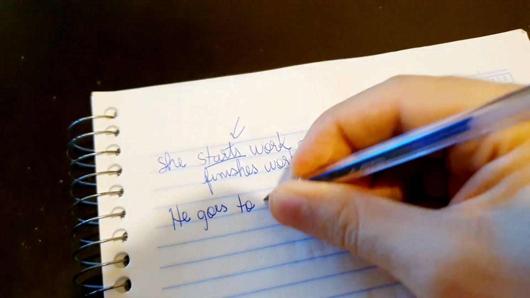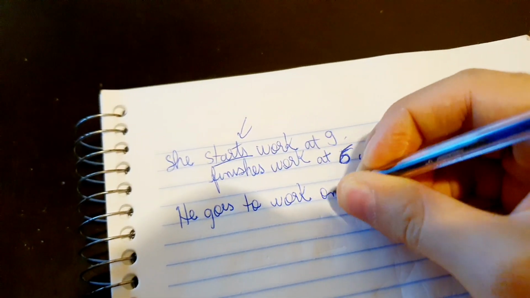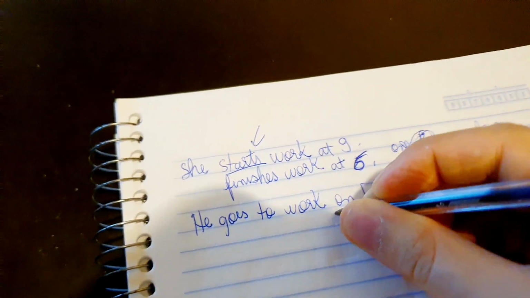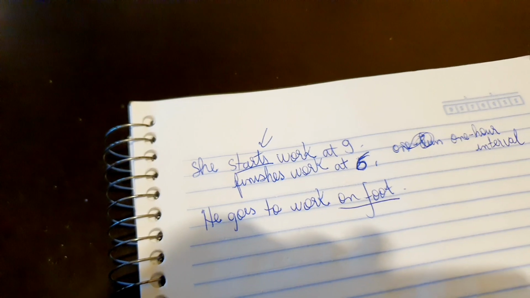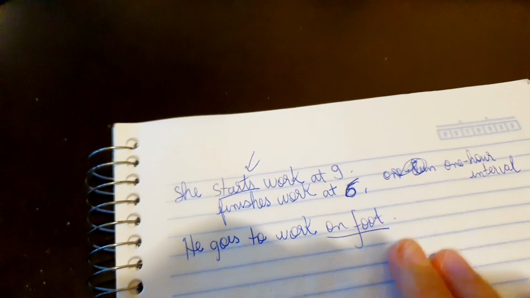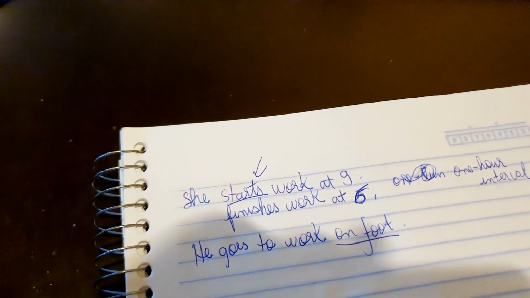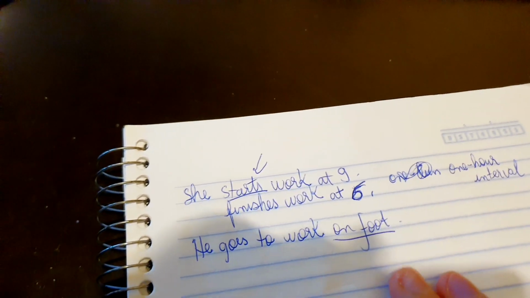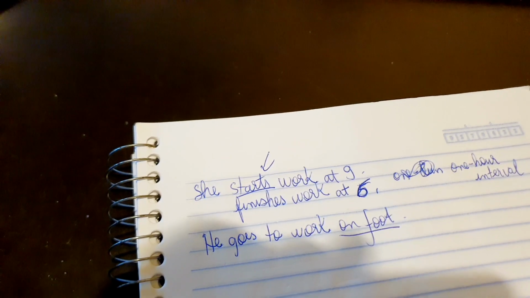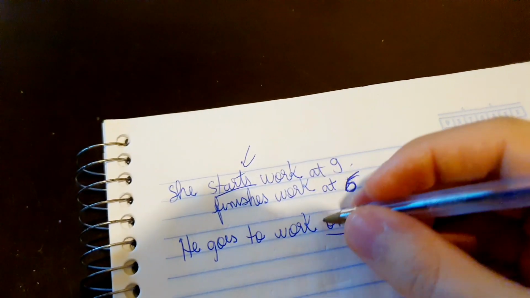Other examples. He goes to work on foot. Yes, he lives near, very close to the office. He lives close to the office, so he goes on foot. It doesn't mean he doesn't need to take any means of transportation. He doesn't need to take a subway or go by car. He goes to work on foot.